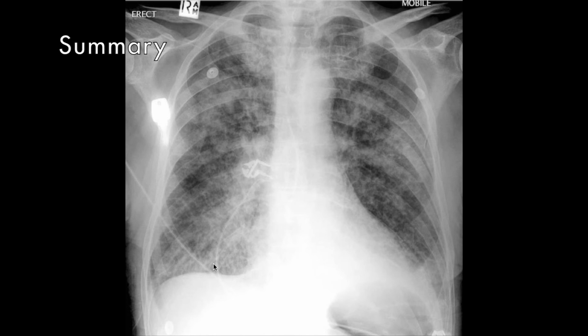So in summary, this is a plain chest radiograph of an anonymised patient which shows patchy linear opacification throughout all regions of the lungs. This would most likely be consistent with pulmonary edema, which is a consequence of heart failure.